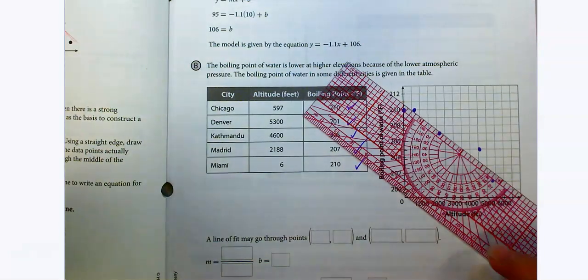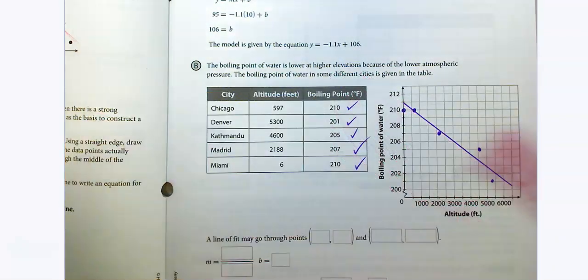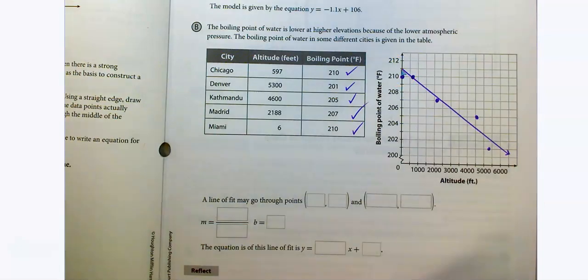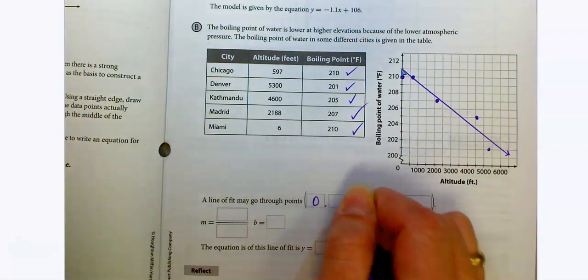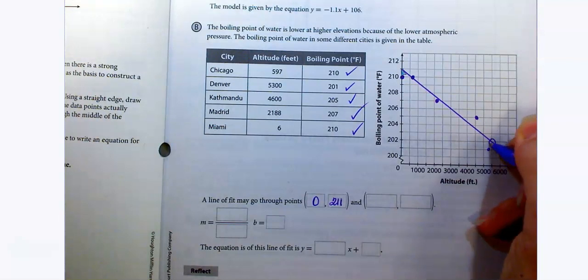Okay, so I'm going to draw my best estimate of my line. Something like that. Okay. All right, and then a line of fit may go through the points. Well, I'm going to have to stop and look and see where I can find some data points. I'm hoping for grid lines because that'll make my job a little bit easier. I'm going to use this one up here. That's 211 and 0. So 0 and 211. And where's another one? Oh, this one's pretty good.